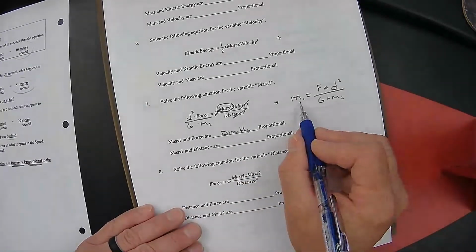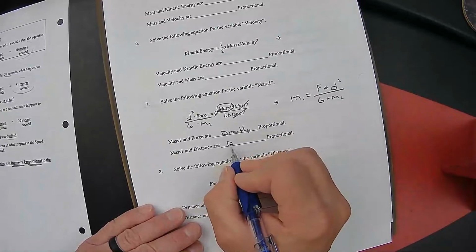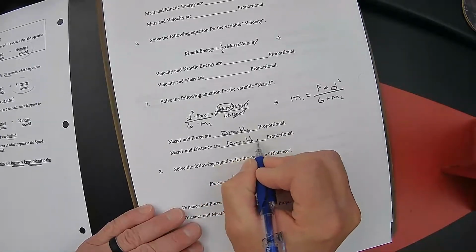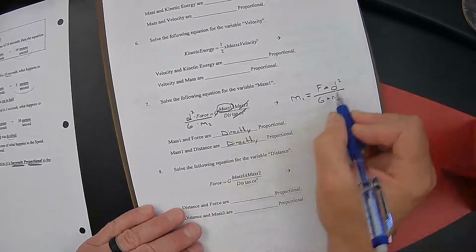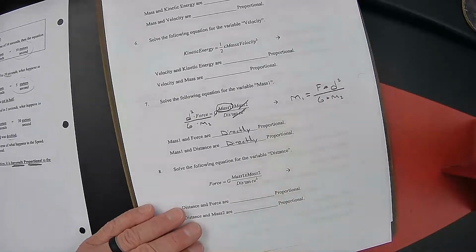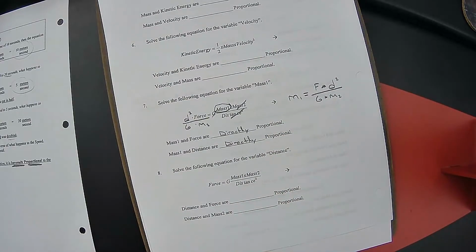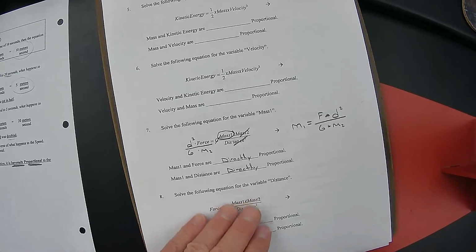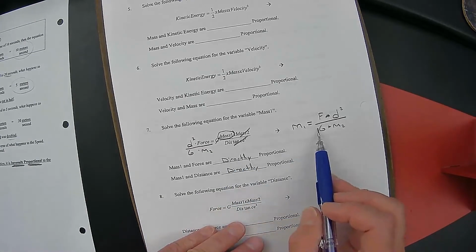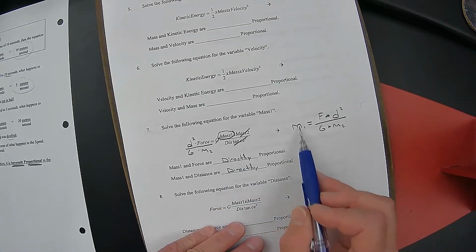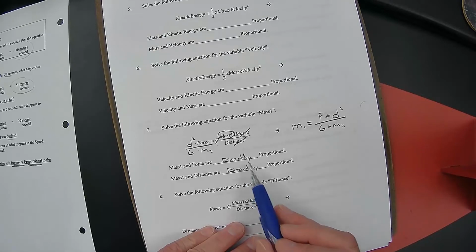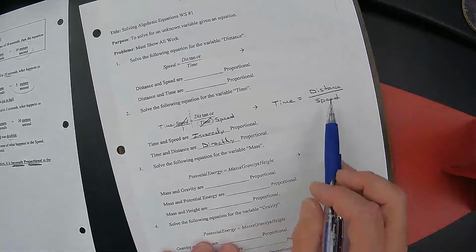Mass 1 and distance are also directly proportional, because distance is on the top. So if distance goes up, M1 also goes up. I hope this helps in understanding, once we solve an equation for the unknown variable, how to read the equation in terms of the other variables that are involved.